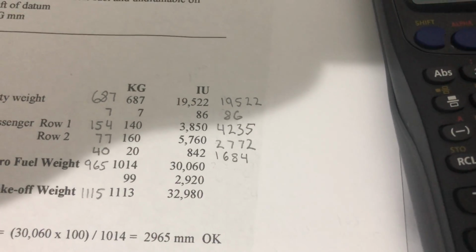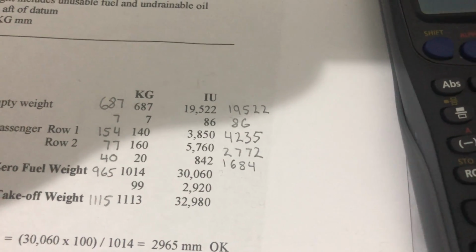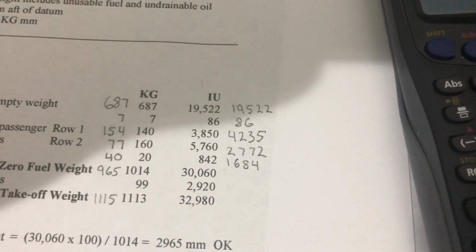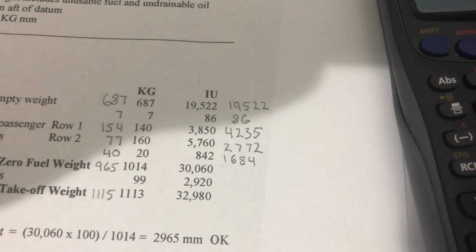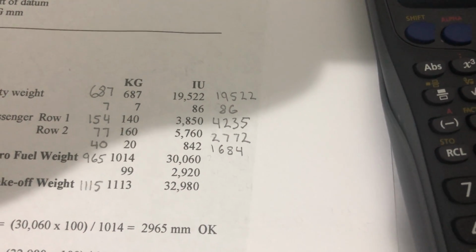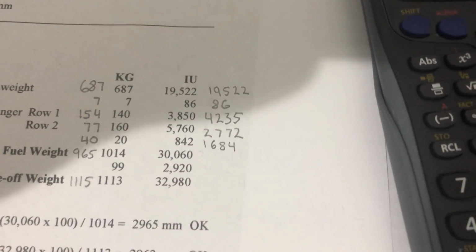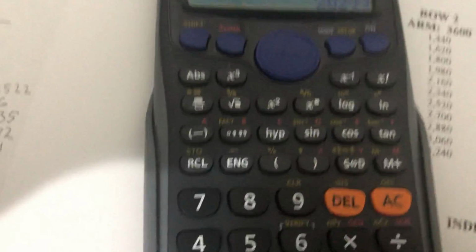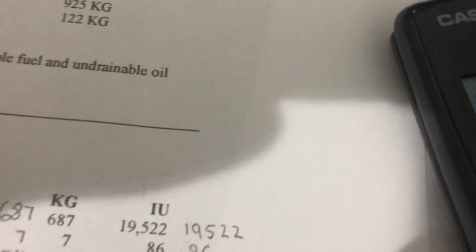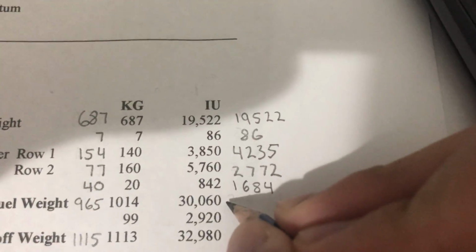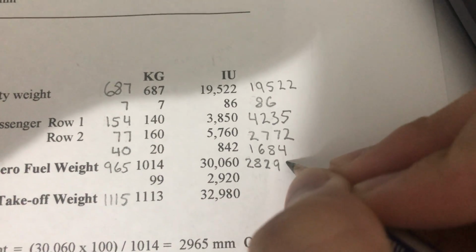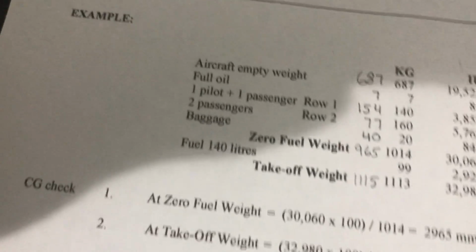So it'll be 952 plus 86, 4235, 2772 plus 1684, and that would give us 28,299. And we just put that there, 28,299.